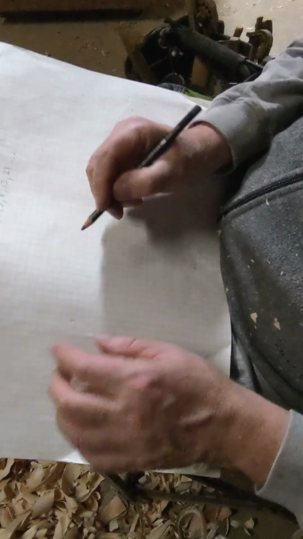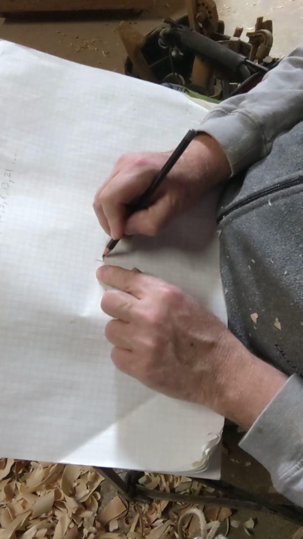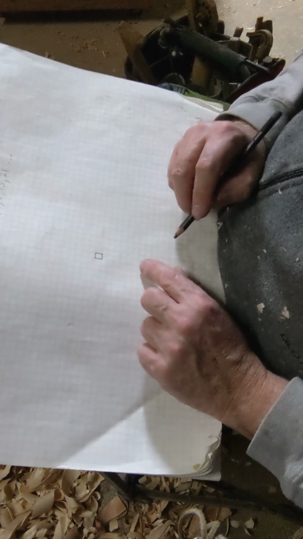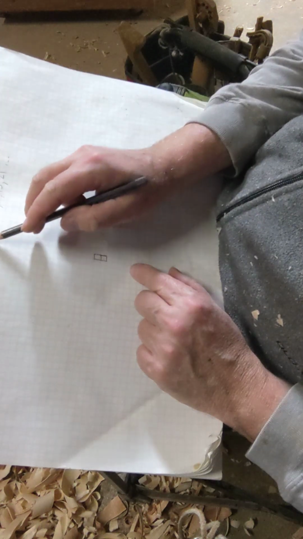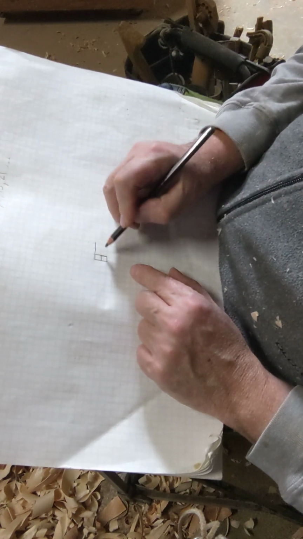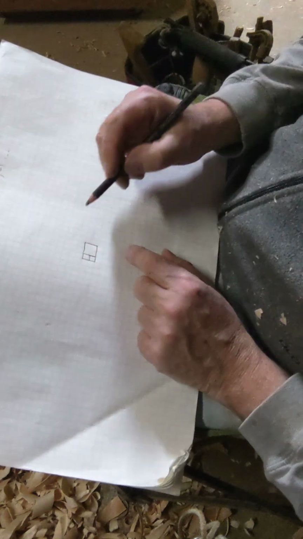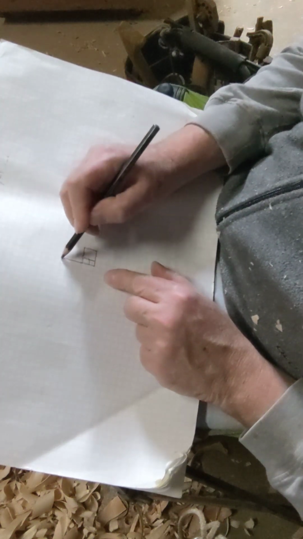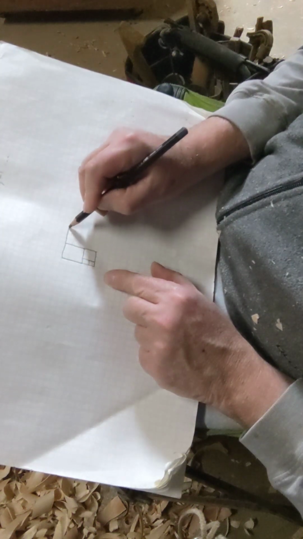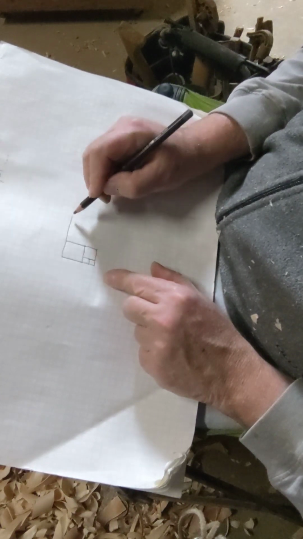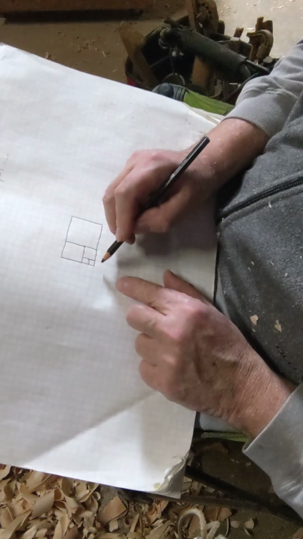Right? Now what we're going to do is use the graph paper, and start drawing out one square. And then next to that one square, we're going to put another square. So that's our first 1 and 1. The next square up is 2 by 2. The square after that is 3 by 3. Square after that is 5 by 5.